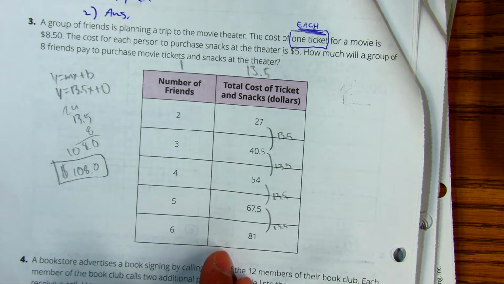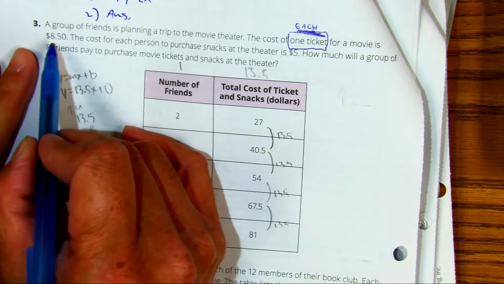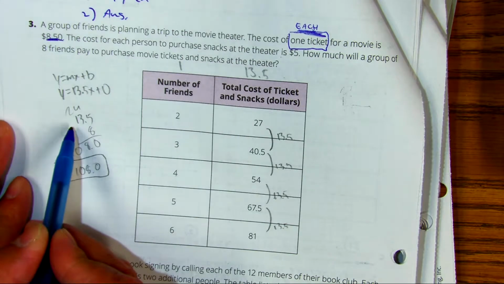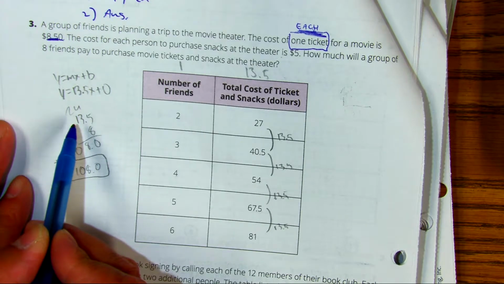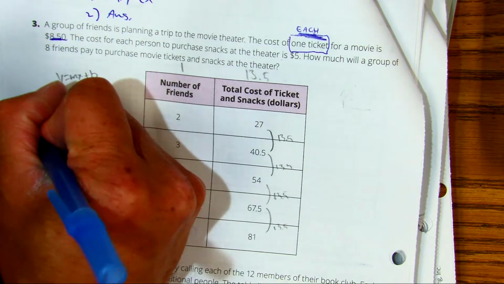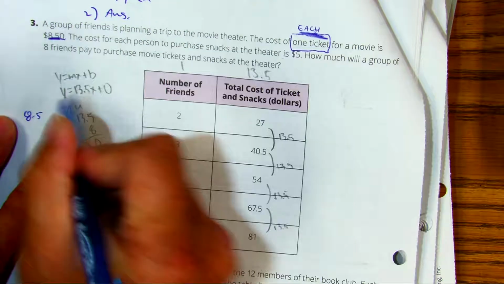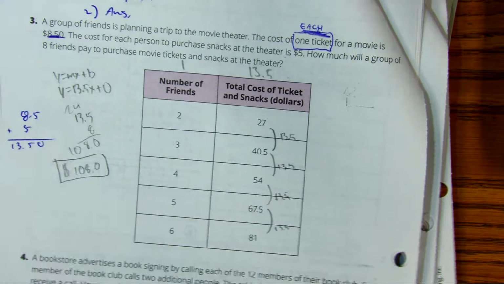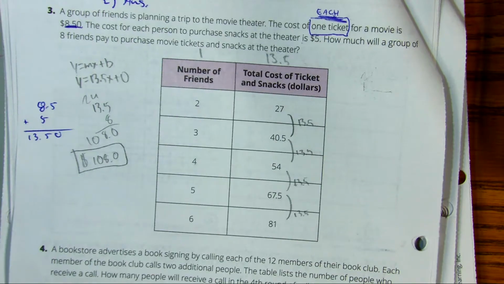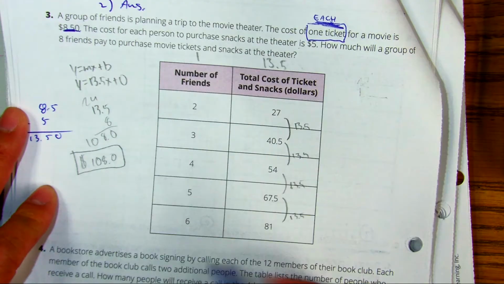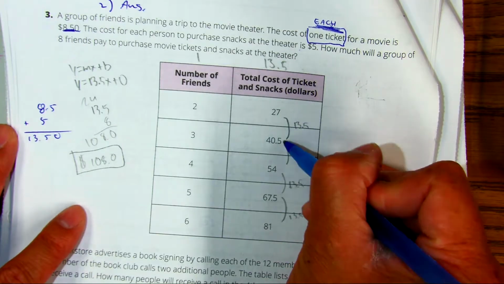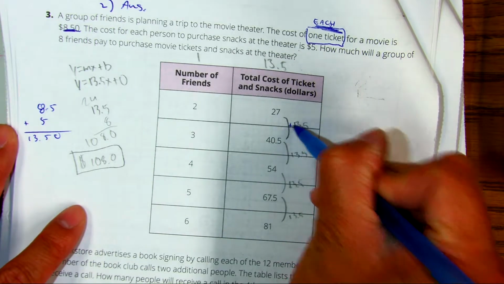Okay, so this person recognized it's not just $8.50 for the ticket. It's really $8.50 plus the $5 for the snacks. You're at $13.50 per person. Pretty cheap, actually, right? So the table is already filled out for you, and the student recognized that it's $13.50 to each of these. They're just adding $13.50.